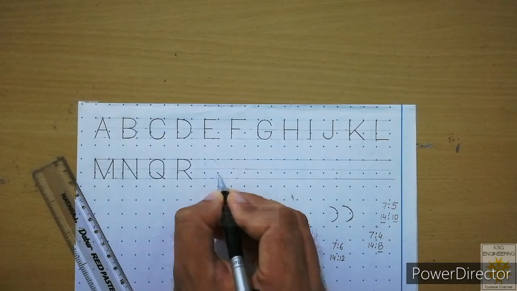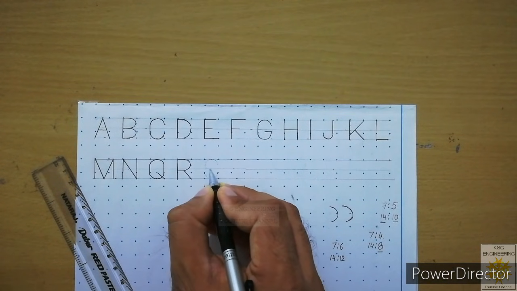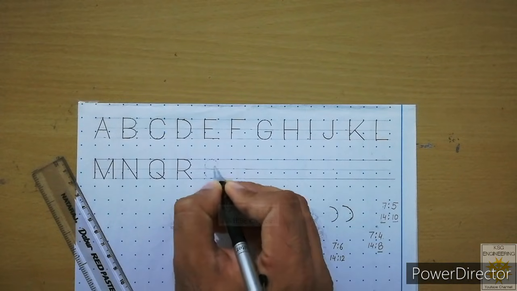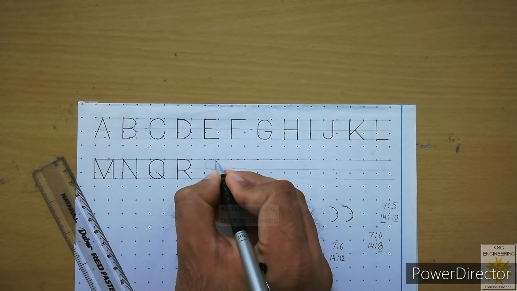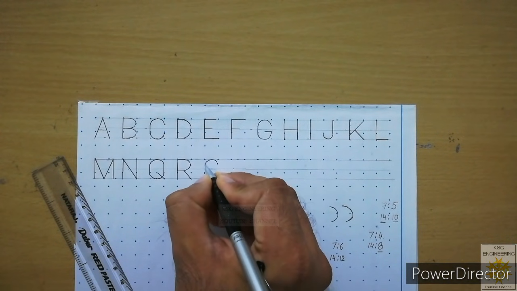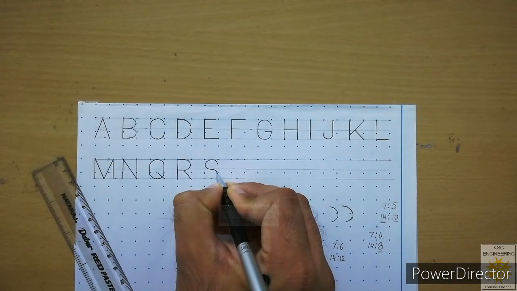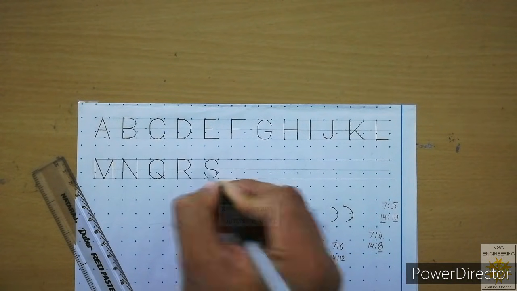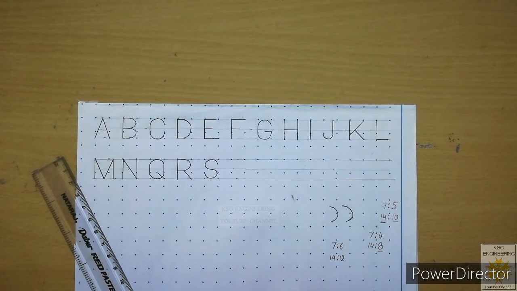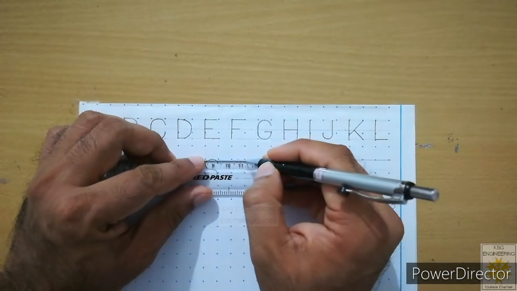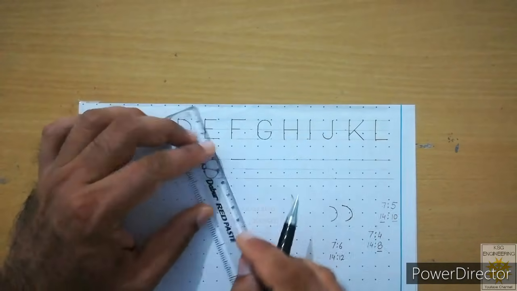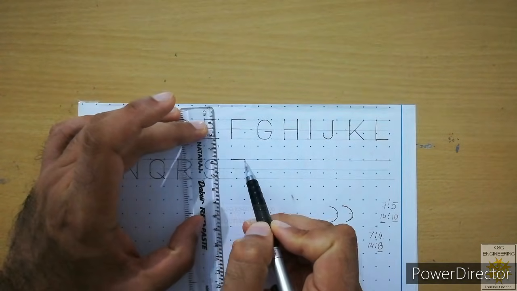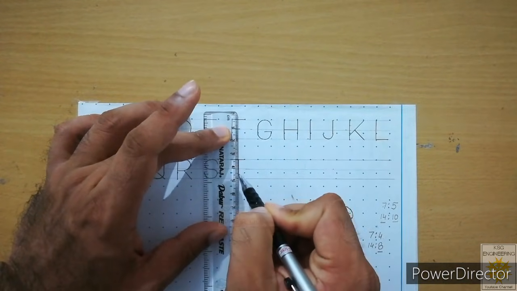Then join these 2 points with 2 curves, one at the bottom in the downward direction, one in the upward direction. Then once you are sure that shape is correct, make it thick in a single stroke. So this is letter S. T, there is no change in T. Fine. Just draw a straight line of 10 millimeters. From the mid, draw a vertical line.